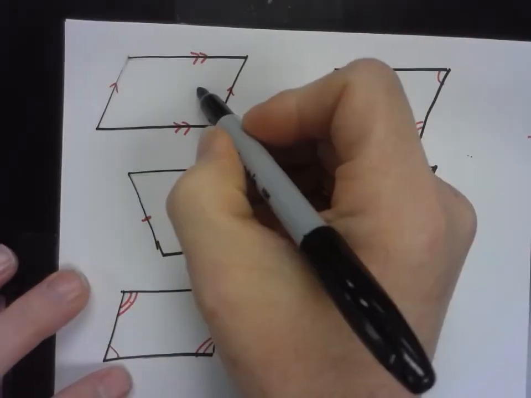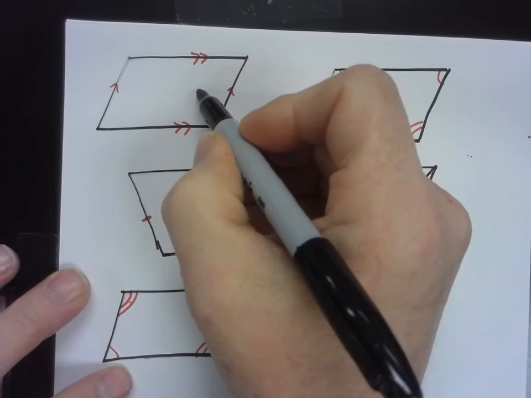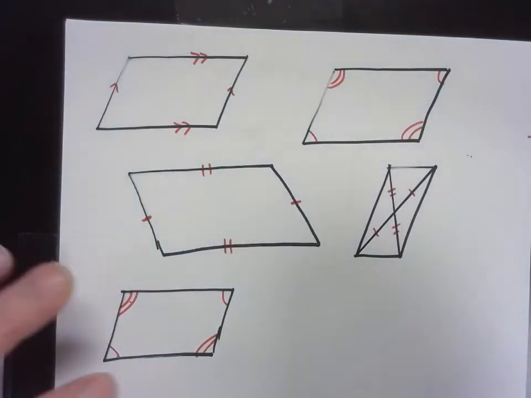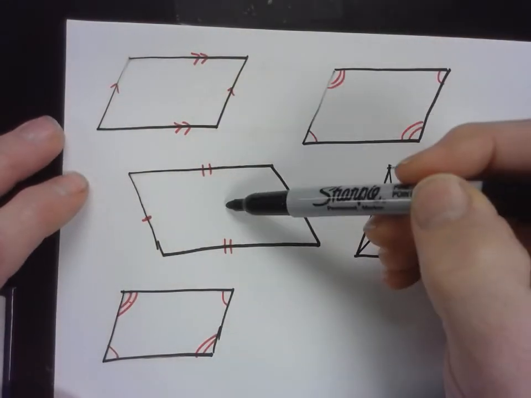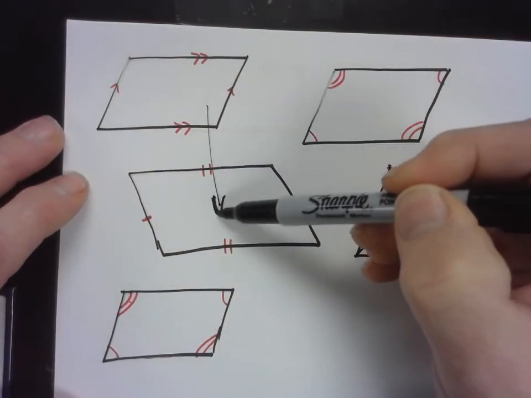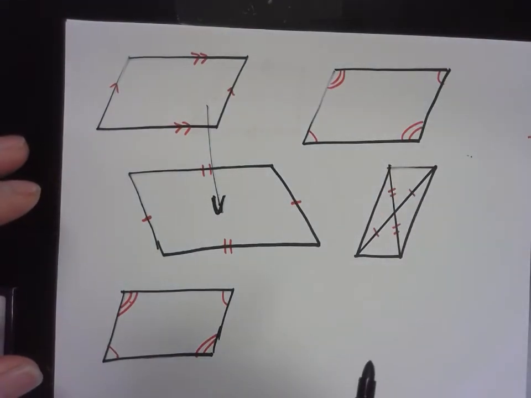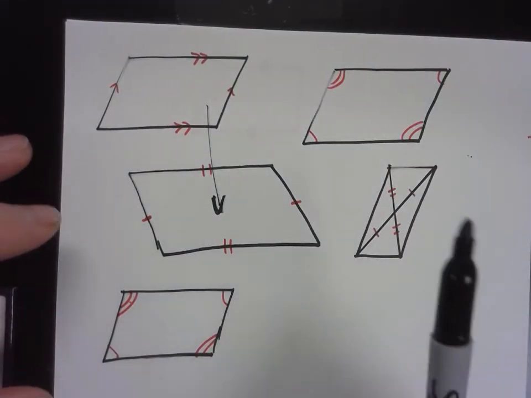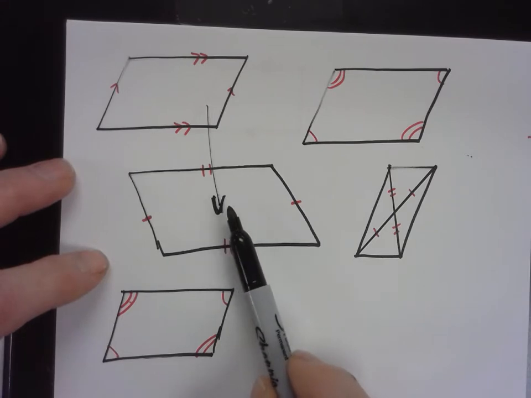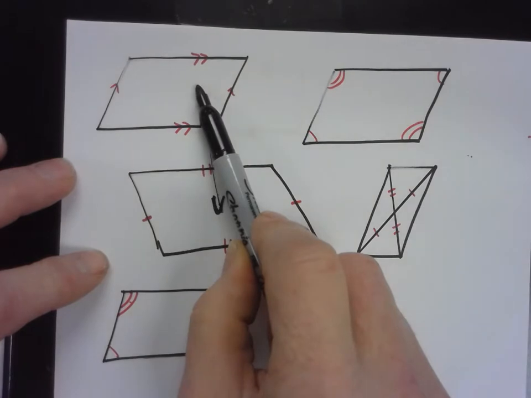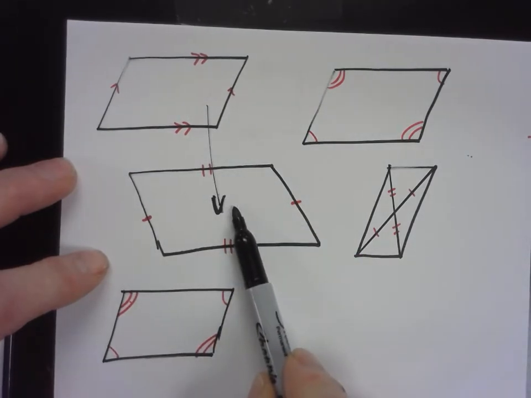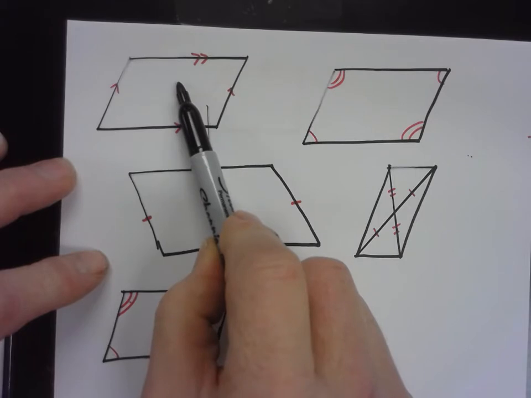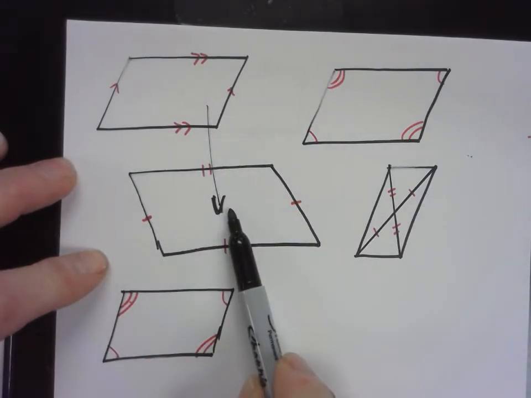If it's a parallelogram, okay, so this is parallelogram, then, what's the one I want? Then the opposite sides are congruent. Well, guess what? If it's a quadrilateral and the opposite sides are congruent, then guess what? It's a parallelogram. So if this is the case, we can prove that the opposite sides are parallel to one another if these sides are congruent. Okay?